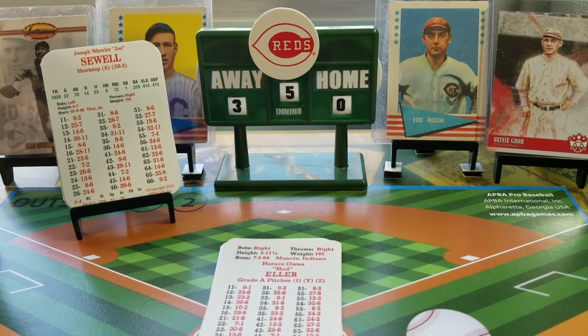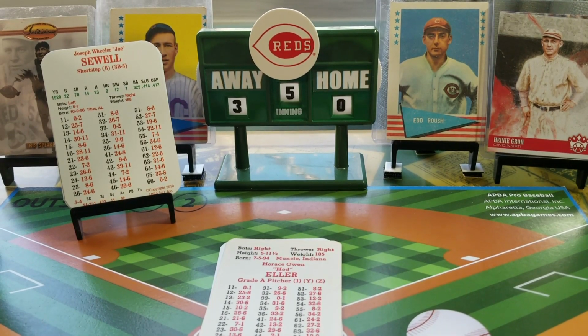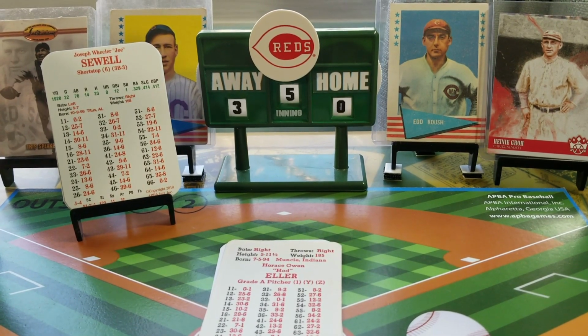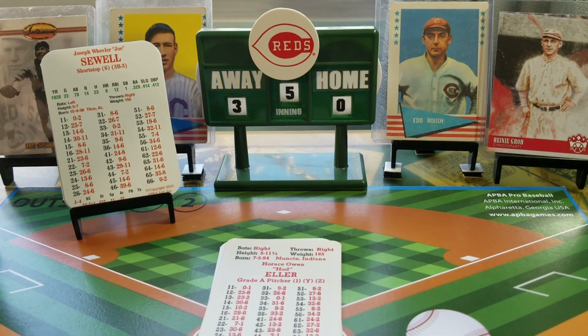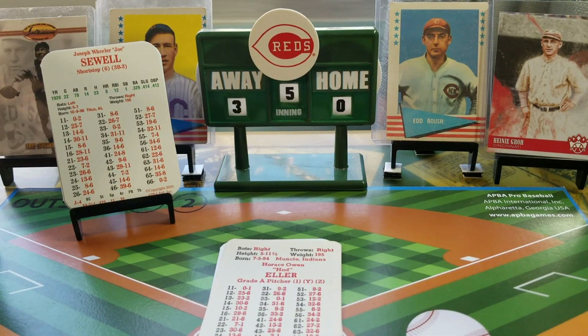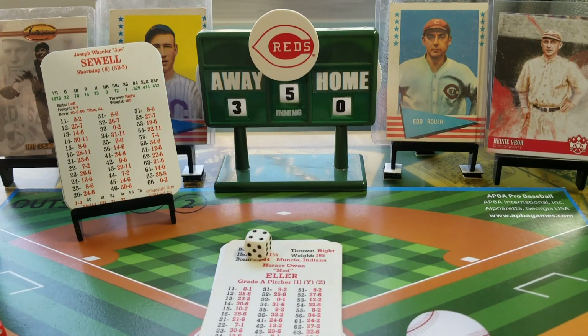Cleveland Indians. Sewell was well known for not striking out. He holds the major league record for striking out only once in 62 at-bats on average, which he had some years where he only struck out 3 or 4 times. Also, you might be familiar with Luke Sewell, who's been playing in this tournament. He's a catcher. That was his brother. He played for 20 years in the major leagues.